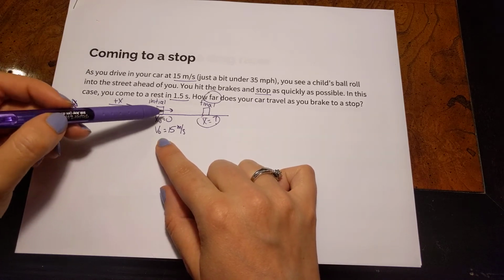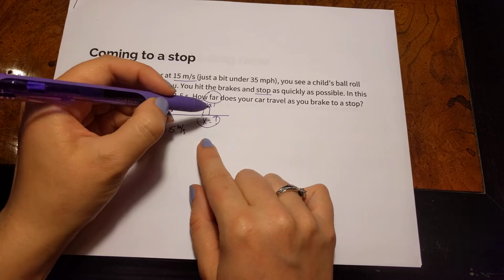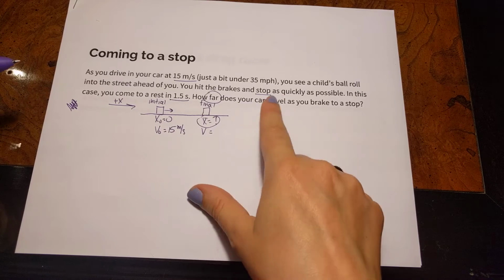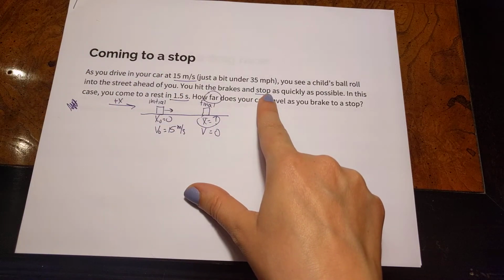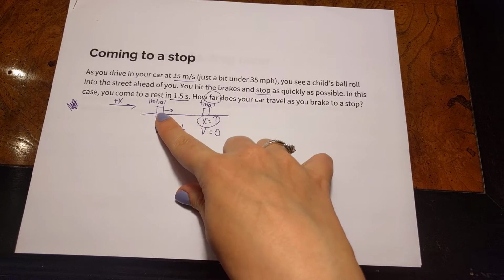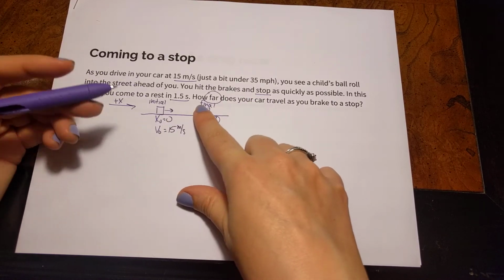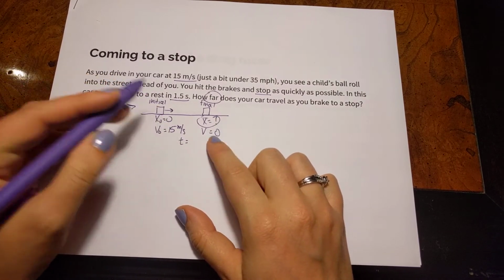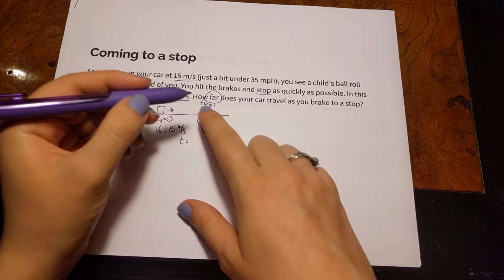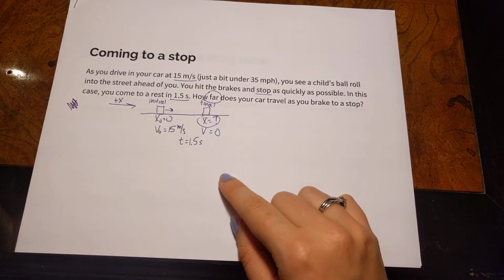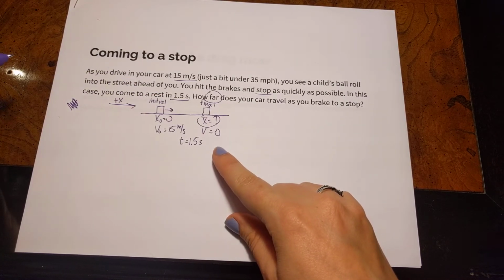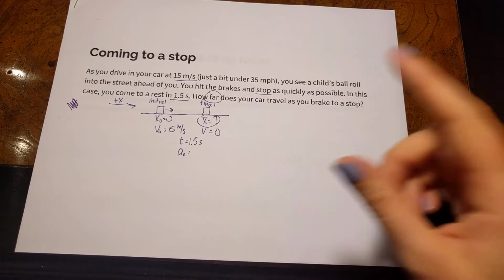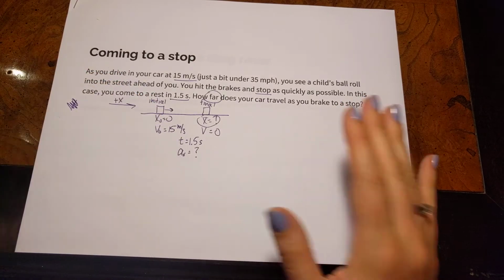So our initial velocity then is a positive value. In terms of our final velocity, we know we're going to come to a stop. So we're not going to be moving, so it's going to be 0. Now if we know how much time has elapsed between these 2 points, that'll be useful to note. And we do know that, that's 1.5 seconds. And if we knew our acceleration, that can also be useful. And it looks like here we don't know the value for acceleration, so we'll put a question mark there.